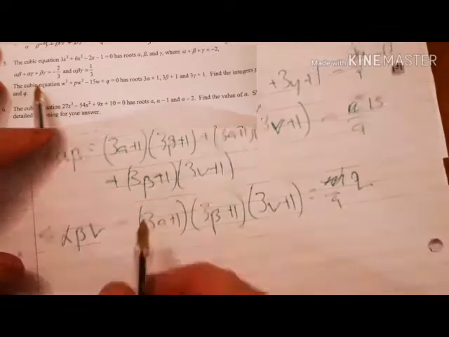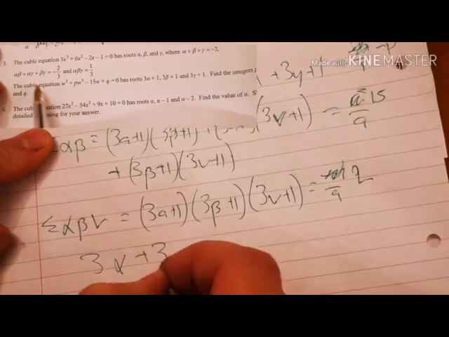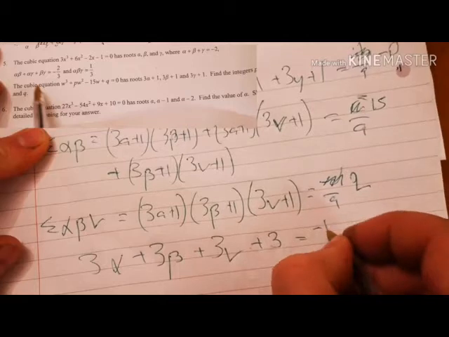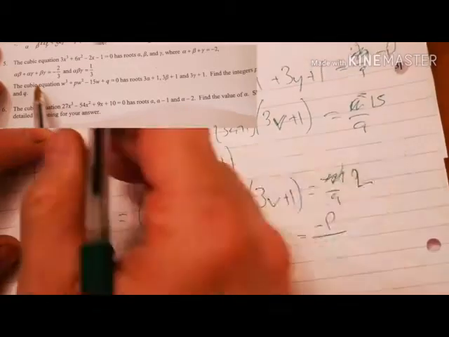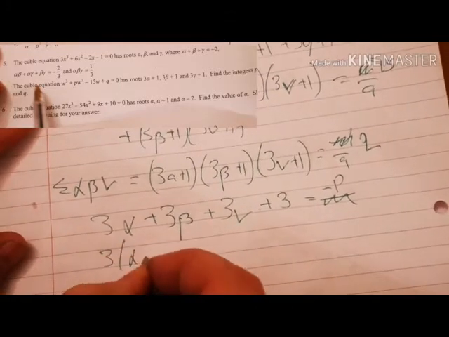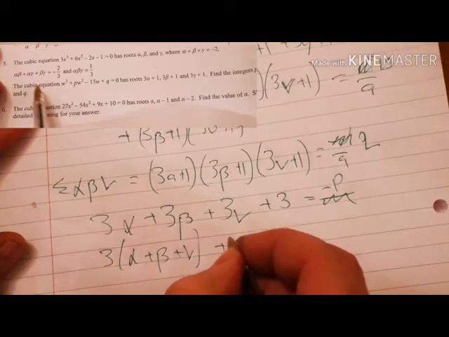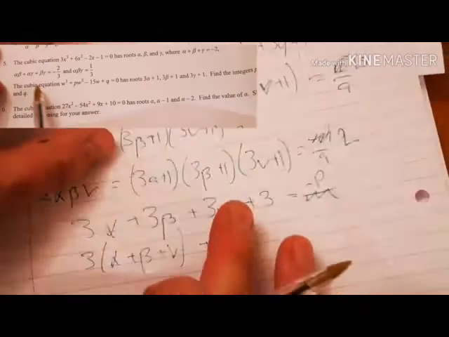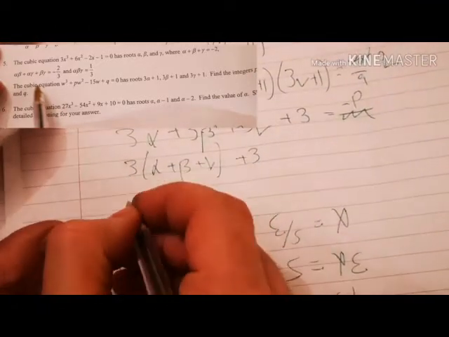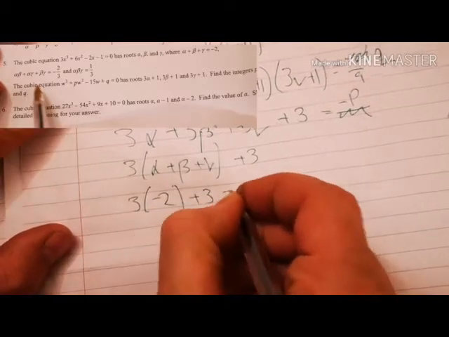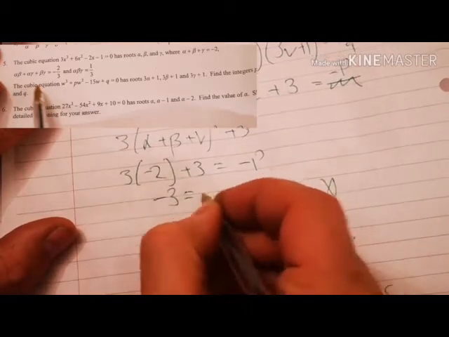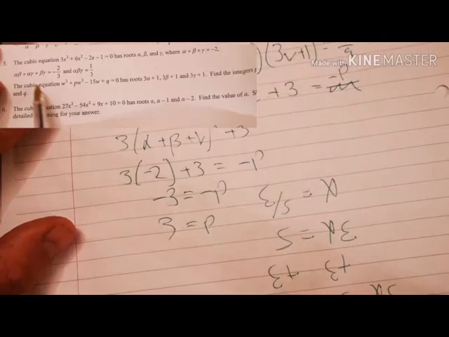So if I actually add these together, I get 3 alpha plus 3 beta plus 3 gamma plus 3 equals minus p over a. Oh, sorry, actually no, a is 1, so it's just minus p. If I factorise this, I actually get 3 lots of alpha plus beta plus gamma, plus 3. Now, alpha plus beta plus gamma was actually given to us in the question. If we look up, here it is. Alpha plus beta plus gamma is minus 2. So I can change this to 3 times minus 2 plus 3 must equal my negative p. Okay, 3 times minus 2 is minus 6, plus 3 is minus 3, so minus 3 equals minus p. So p has to equal 3. Worked out what p is.